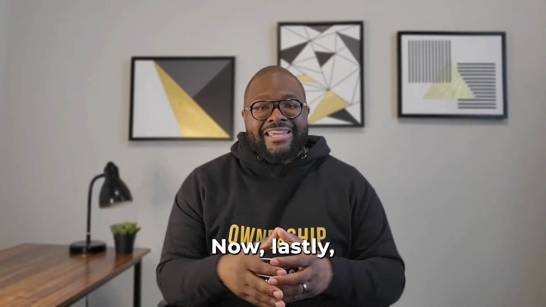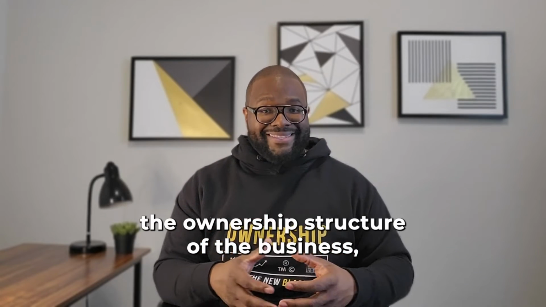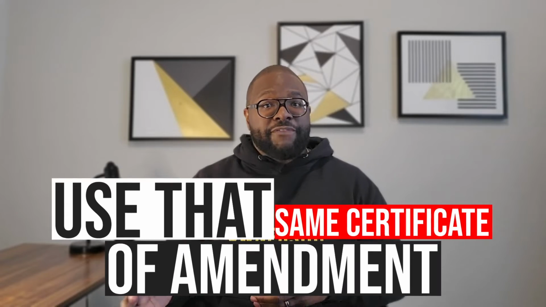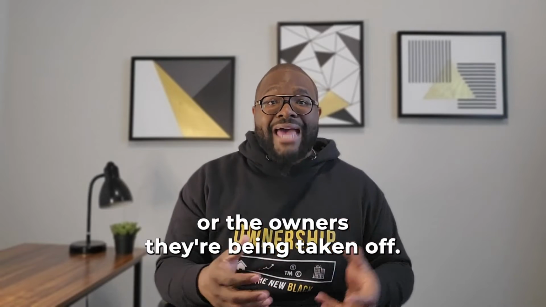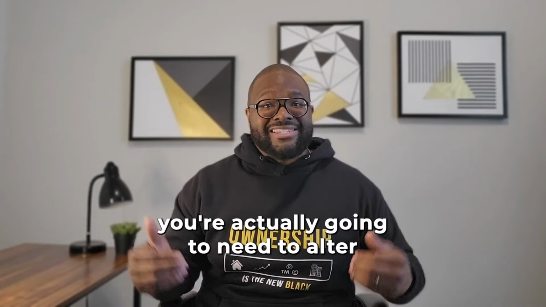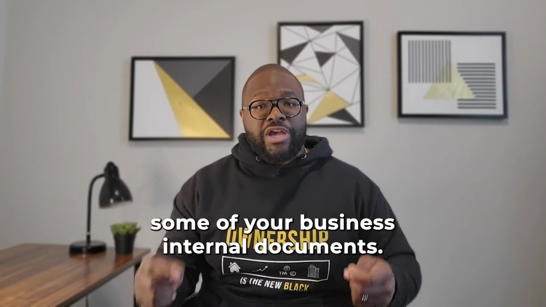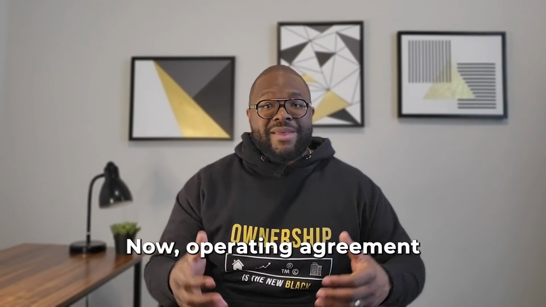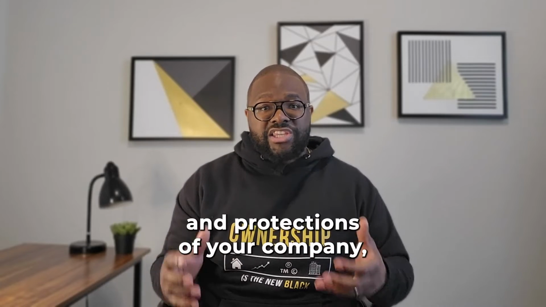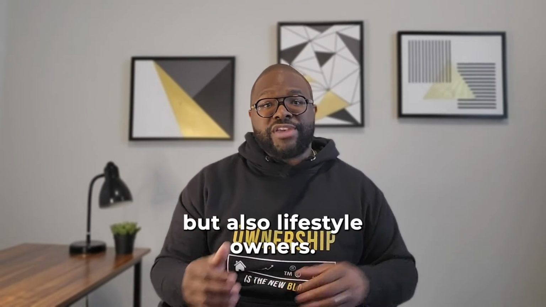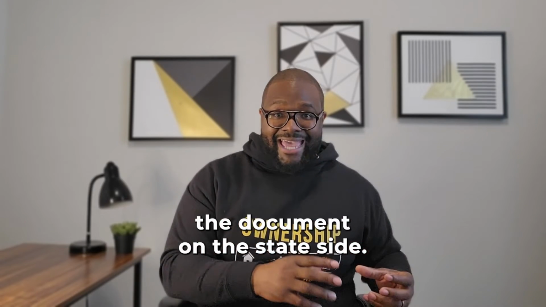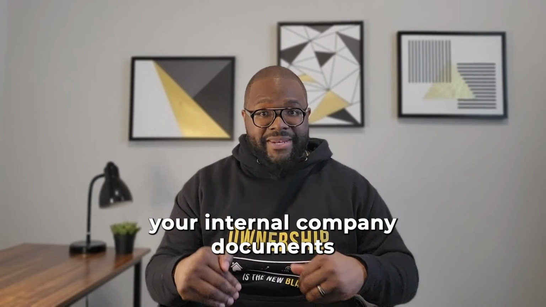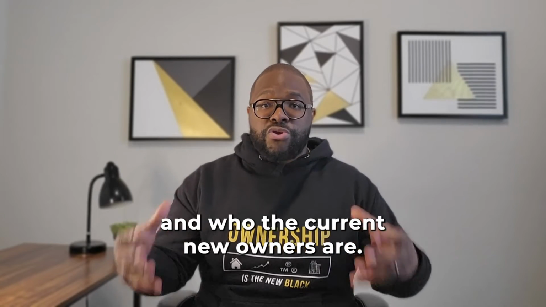Okay, now lastly, if you're going to be changing the ownership structure of the business, what you need to do is use that same Certificate of Amendment and list out the new owners that are being added on or the owners that are being taken off. But on top of that, you're actually going to need to alter some of your business internal documents. Specifically, we're talking about your operating agreement. Now, your operating agreement lists out the rules and regulations and protections of your company, but it also lists out owners. So if you have a major change in your company, you need to make sure that you amend the document on the state side, but then you also need to amend your internal company documents, such as your operating agreement, to list out the change in ownership and who the current new owners are.